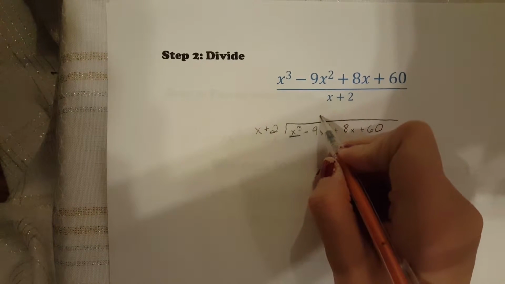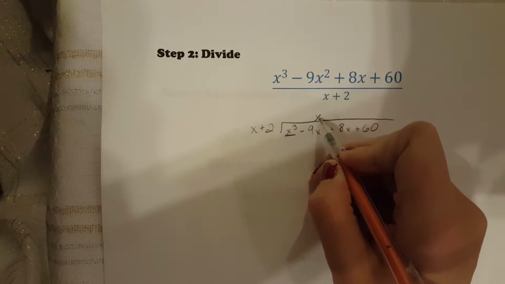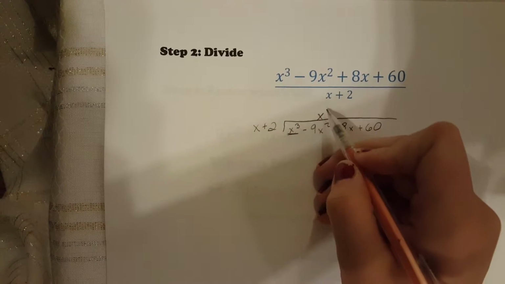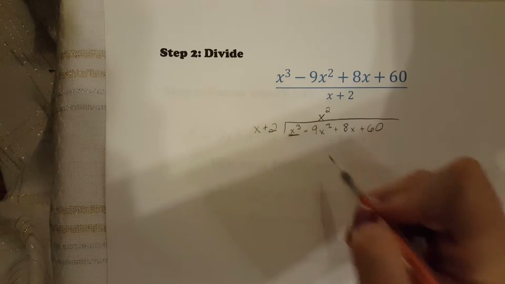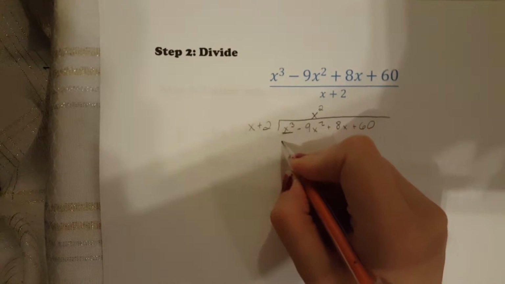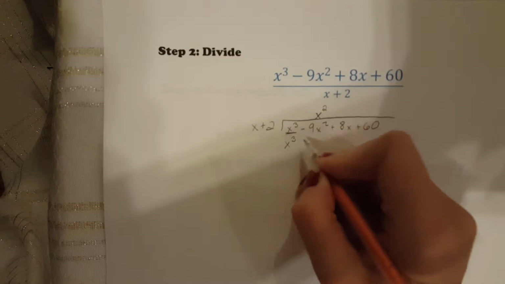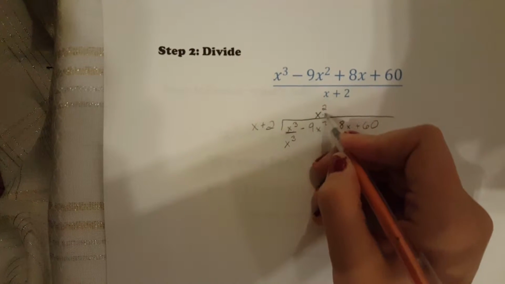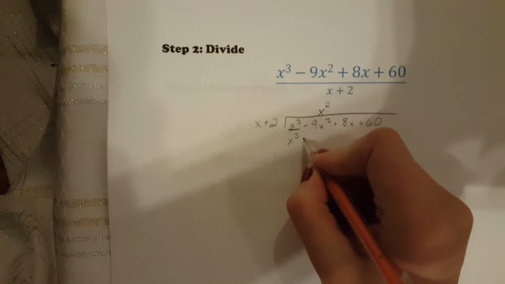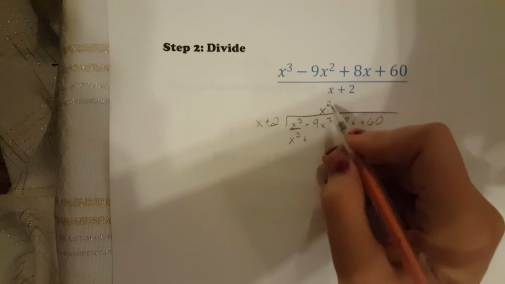So basically we have an x, and in order to get to the third power you have to have x to the second power. So x to the second power times x is x to the third. Then you're going to keep going. We're going to have a plus sign because there's going to be a plus.